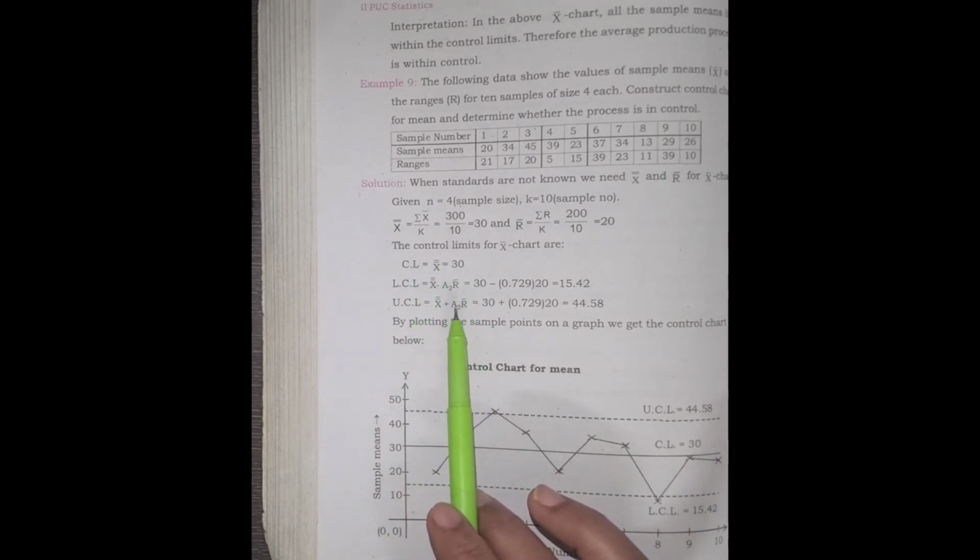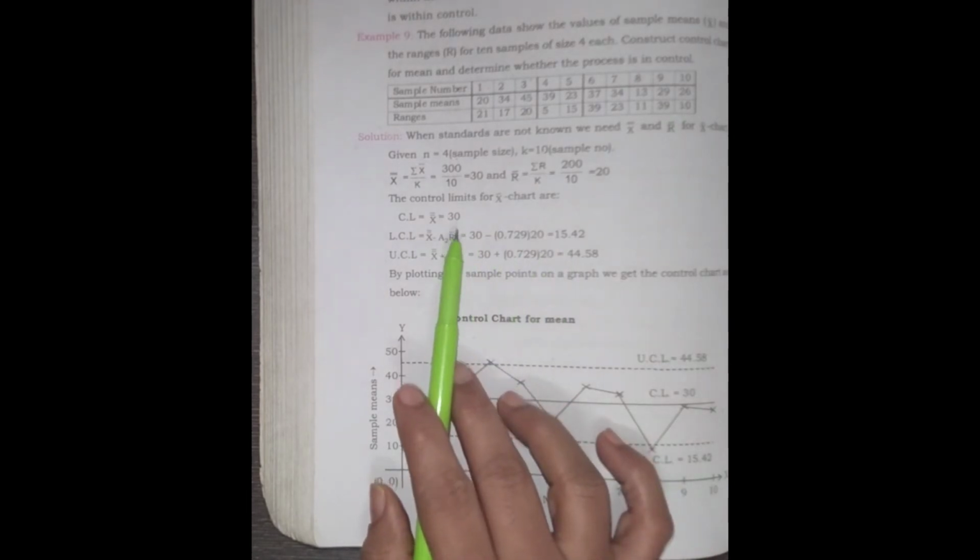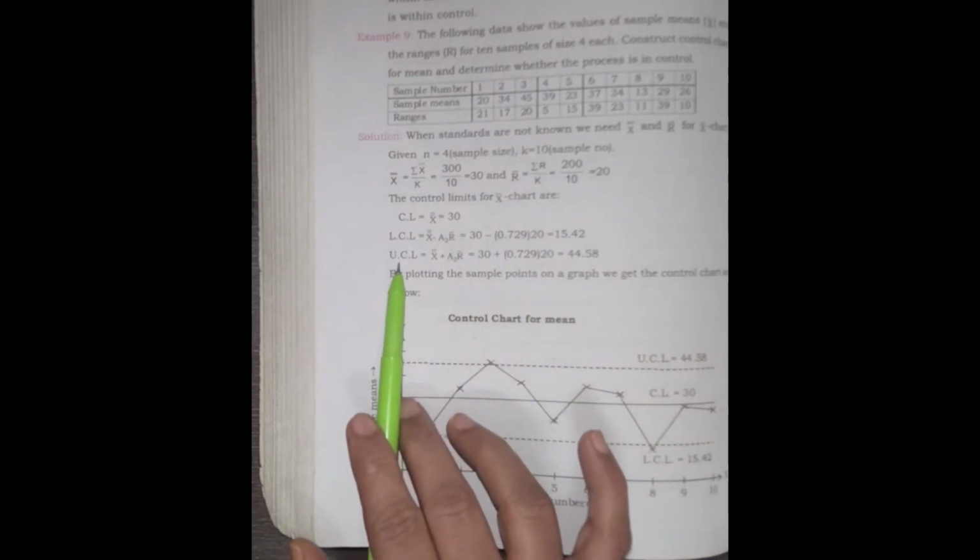Standards given and standards not given. The control chart for a mean: you have to take a chart. This is the sample numbers, k values, and this is the sample means. Then CL, LCL, UCL. CL is 30. LCL is 15.42. UCL is 44.58. And then you draw 3 lines.